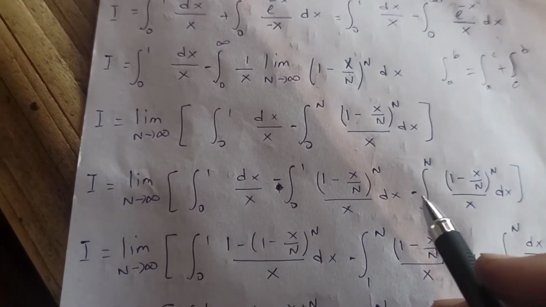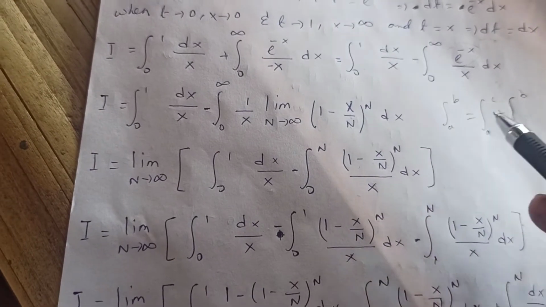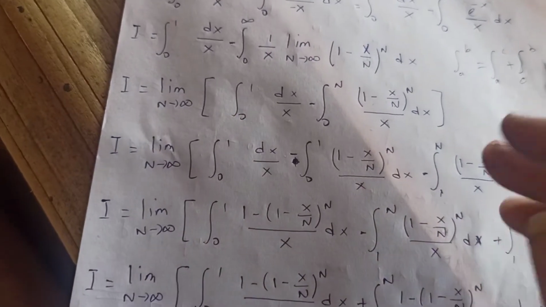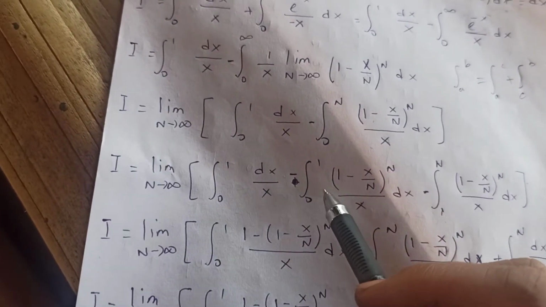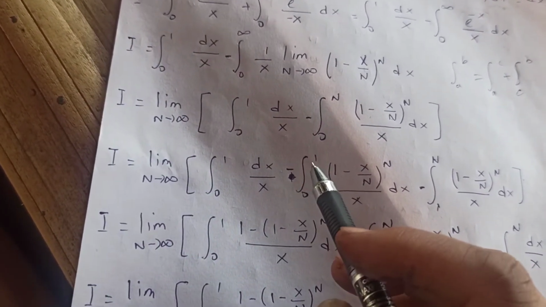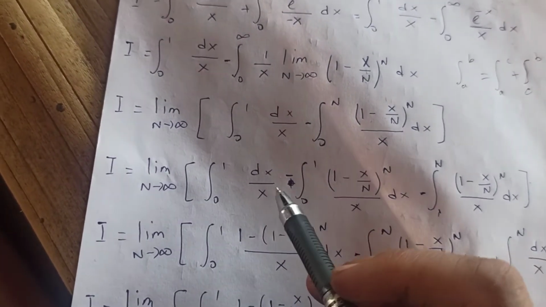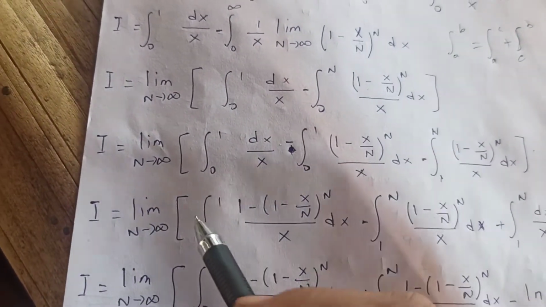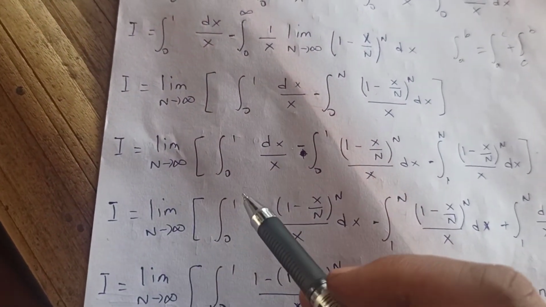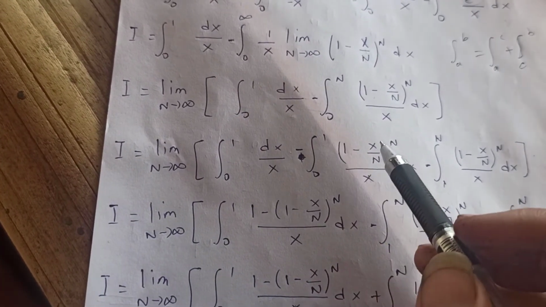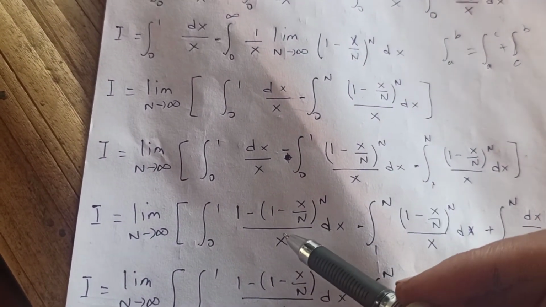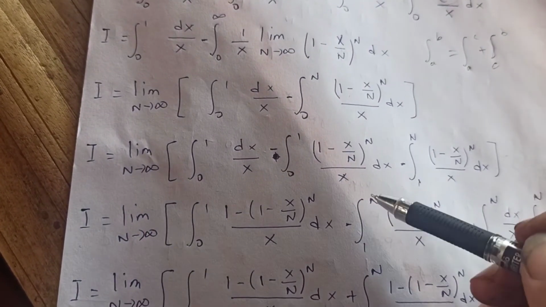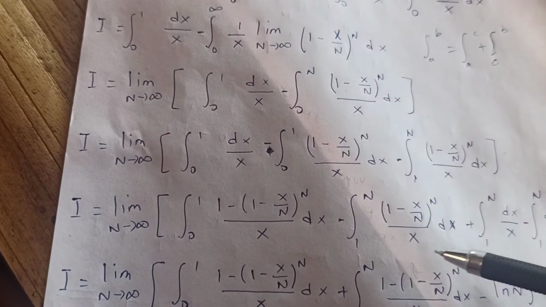Because of this property, 0 to n can be split as 0 to 1 and 1 to n. Now since the limits are the same, we can combine the two integrals with the same denominator.